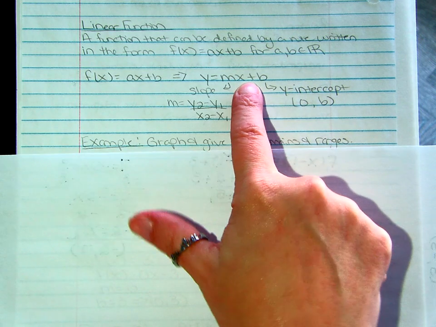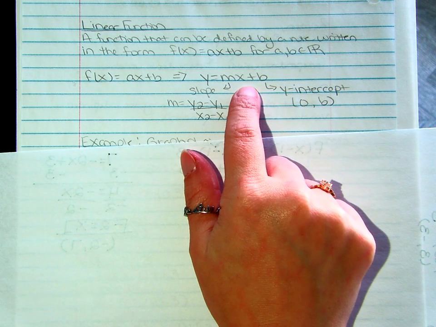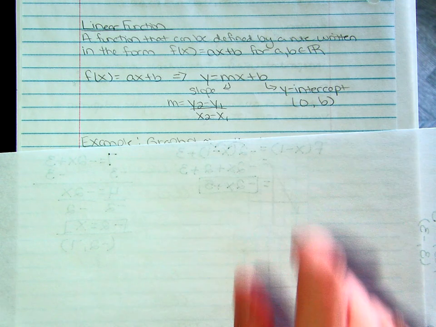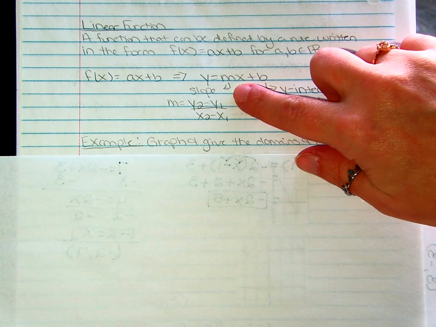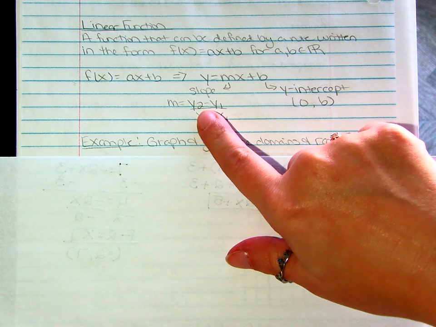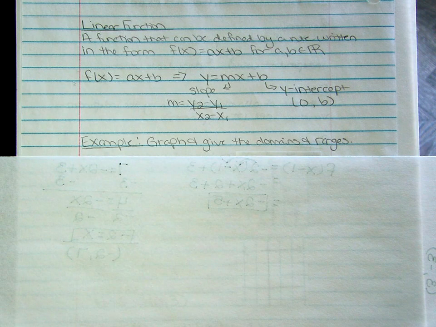This is the number one form we ever deal with for lines. If you are asked for the equation of a line, this is always what they want. Why? Because it gives you enough information to graph. It gives you your slope, and it gives you your y-intercept. Slope is the difference of your y's over the difference of your x's. So what that means is you're going to deal with your vertical change over your horizontal change. How much does your line move vertically versus how much does your line move horizontally when we compare these two given points?